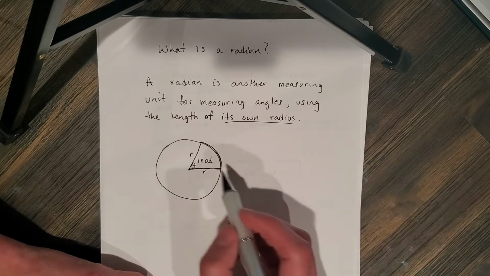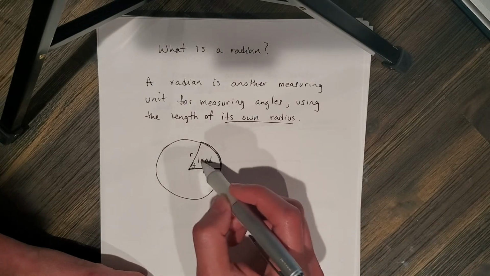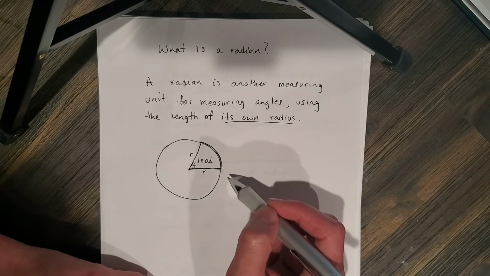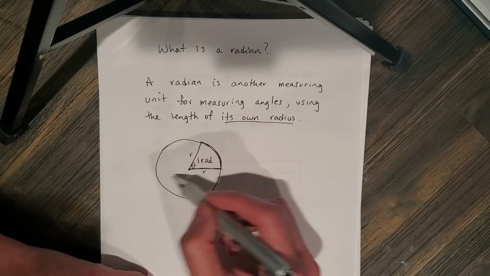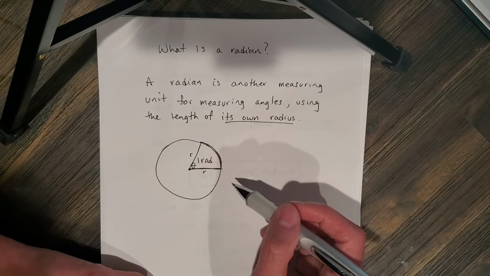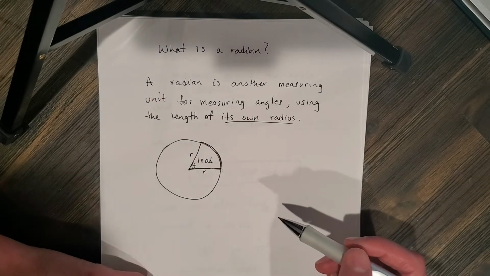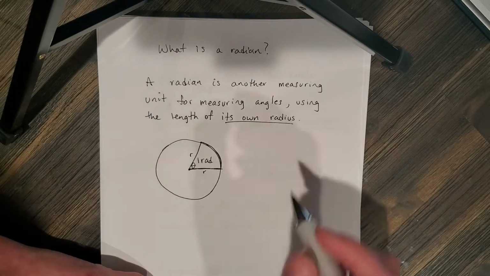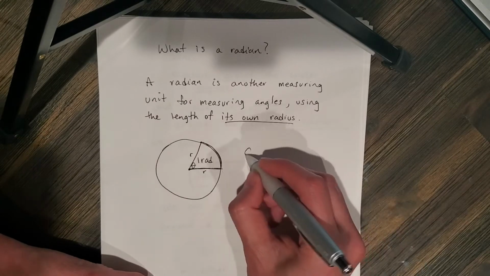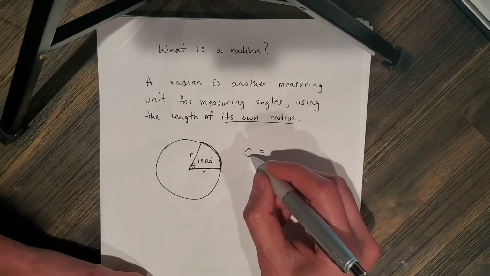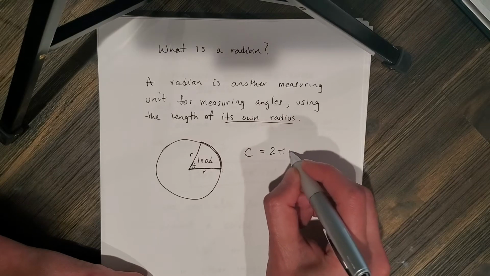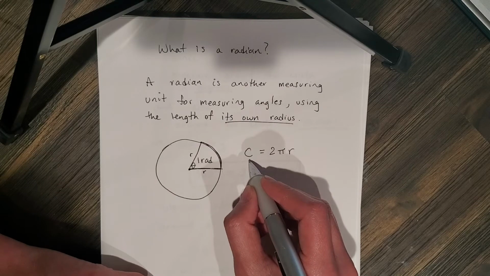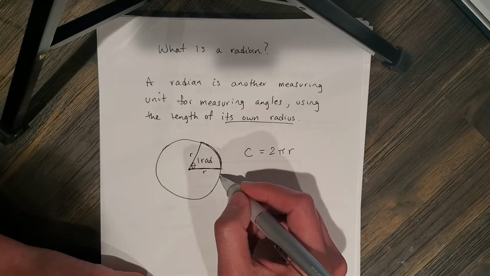Okay, so now imagine how many of these big slices would fit in this whole pizza. Like, how many of these slices can I actually cut all the way around so that I have all equal slices? In other words, how many radiuses fit around this circle? And actually, we have a formula for that you've used in the past. C equals 2 pi r. Now remember, C stands for circumference, which is another word for perimeter, which means the distance around.